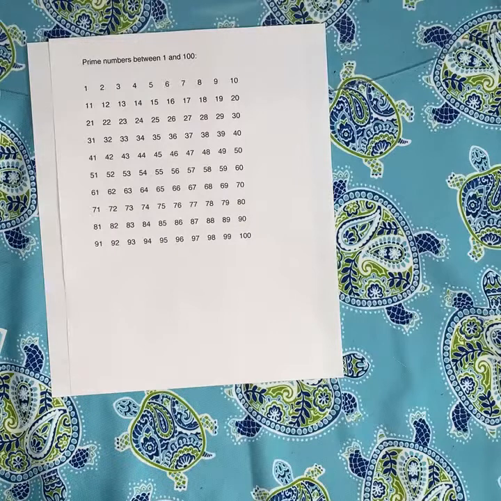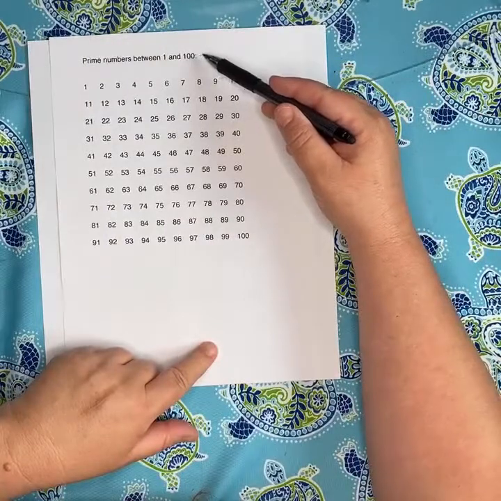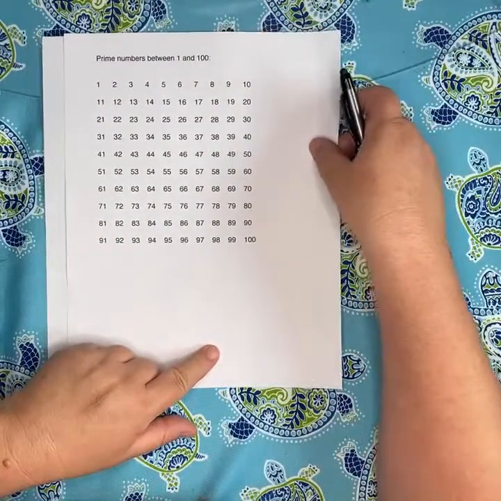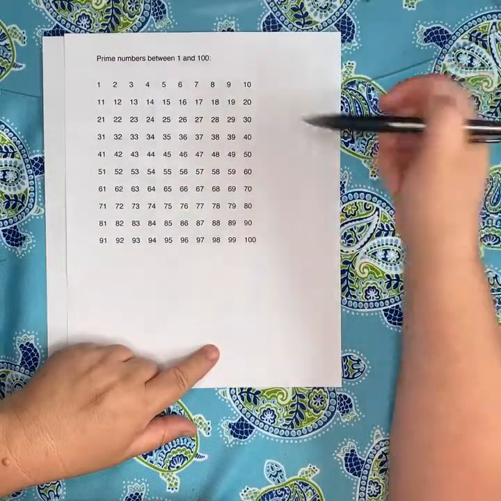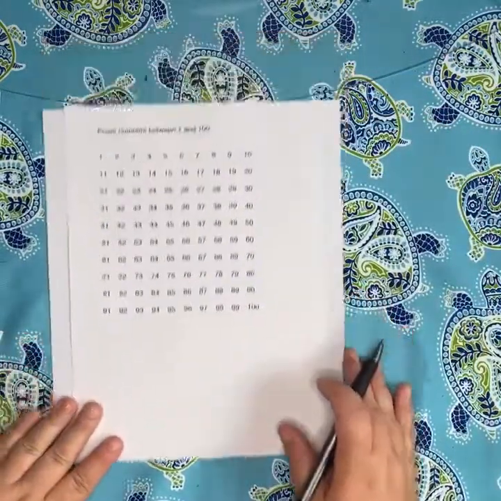I'm missing a page in my notes. And that's very exciting, isn't it? Okay, well, I will tell you what's happening in the prime numbers between 1 and 100. This list has some errors.